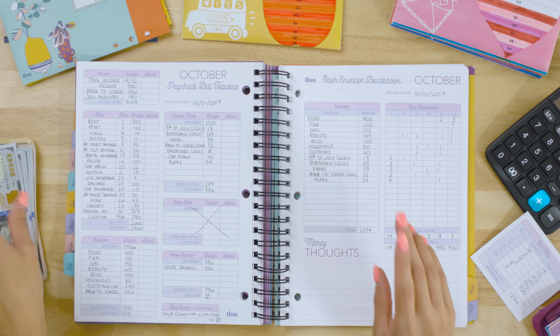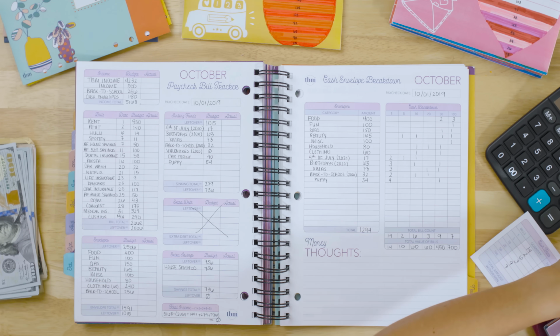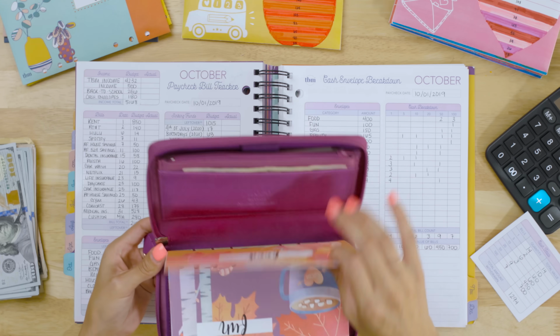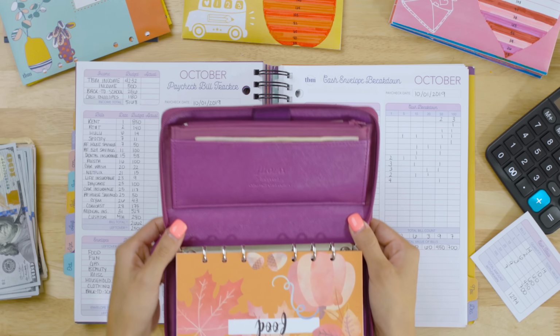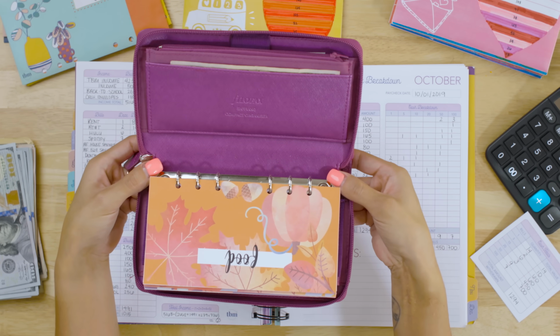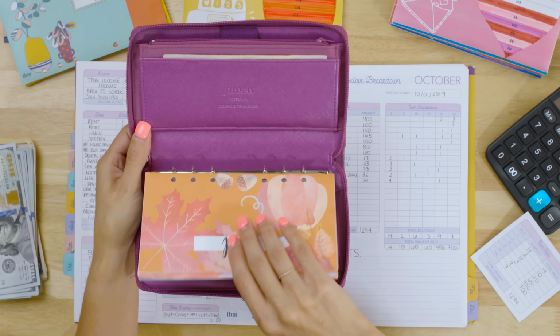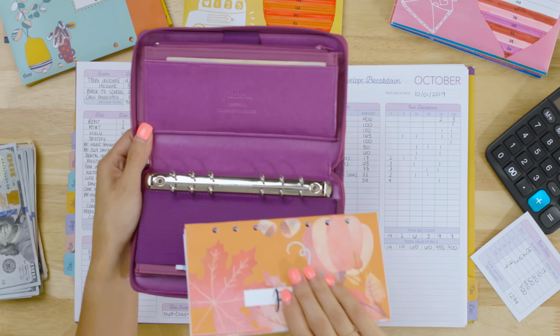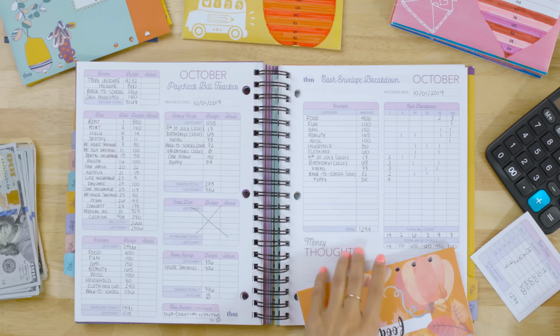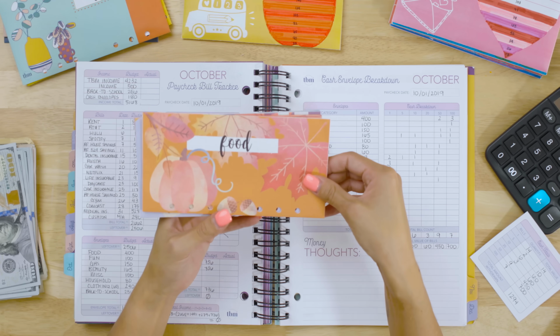So very quickly, what am I using for my cash envelopes? I know I'm going to get a ton of questions, as I always do, about my wallet. I use a Stefano Filofax wallet, and I'll put a link in the description of this video if you want to get a system like this that holds your cash envelopes. I absolutely love mine.